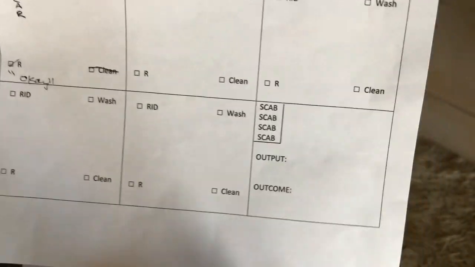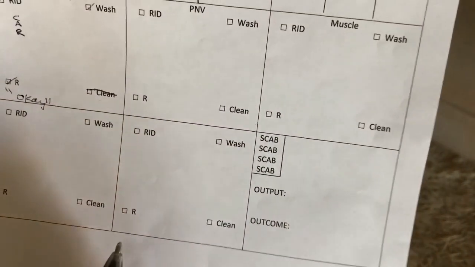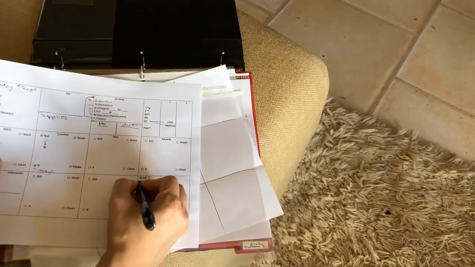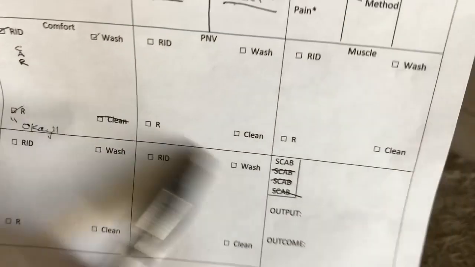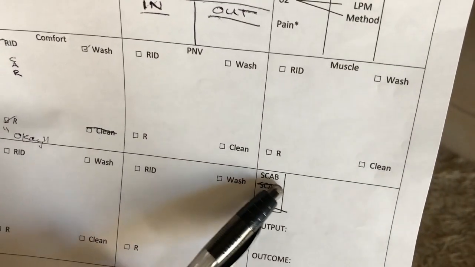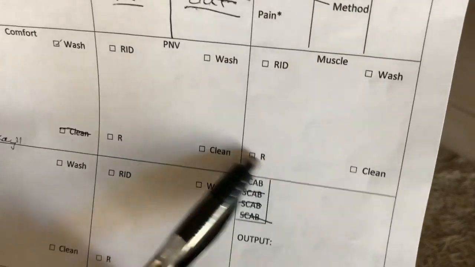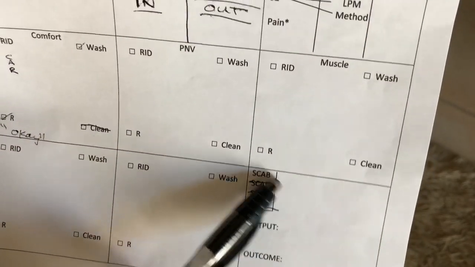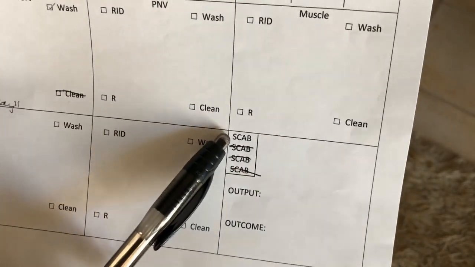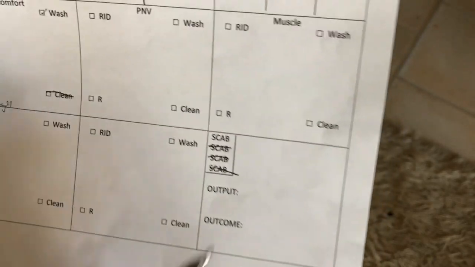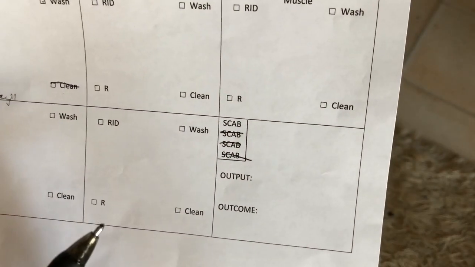I did write SCAB down here, only once, because my theory was if you are looking over here, you only need to see it visually. You don't have to check it off or cross it off because you're SCABbing out of the room and leaving. So in reality I just wrote it down once.